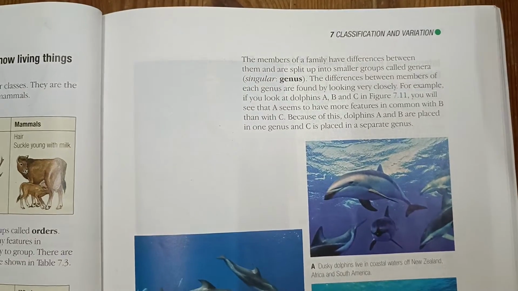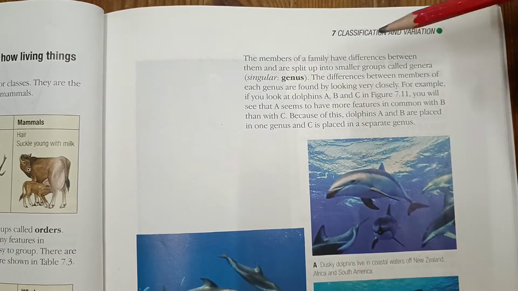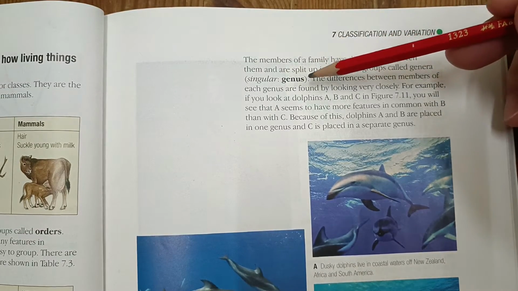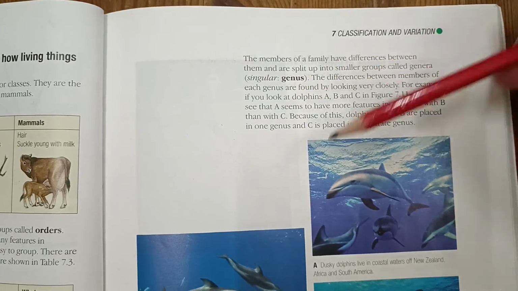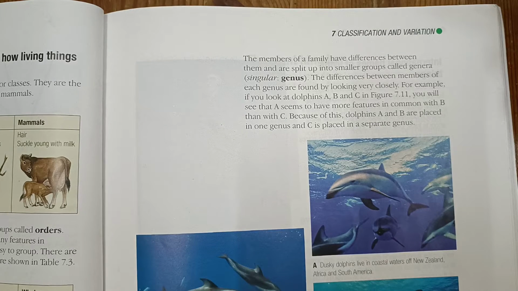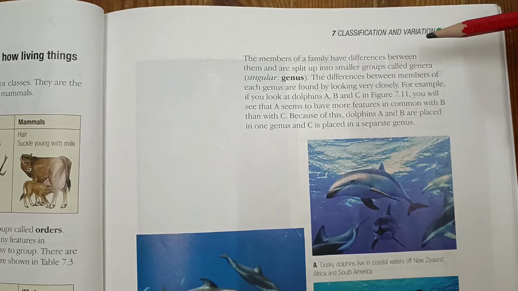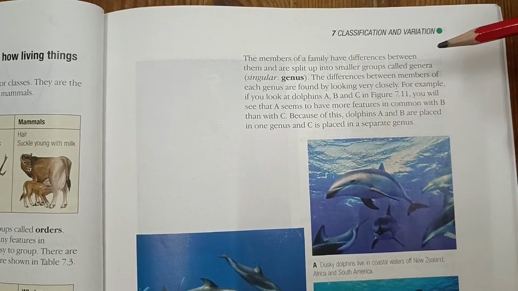So the members of a family have differences between them, and they split into smaller groups called genera, or genus. The differences between the members of each genus are found by looking very closely. If you look at dolphins A, B, and C, you will see that A seems to have more features in common with B than with C. Because of this, dolphins A and B are placed in one genus, and C is placed in another genus.